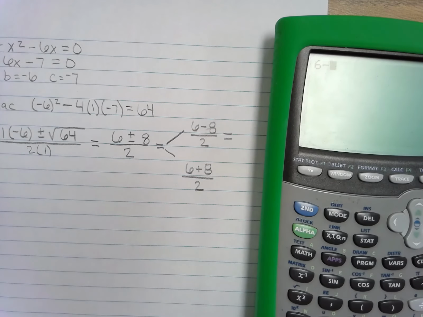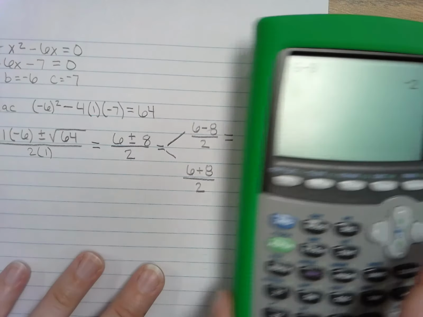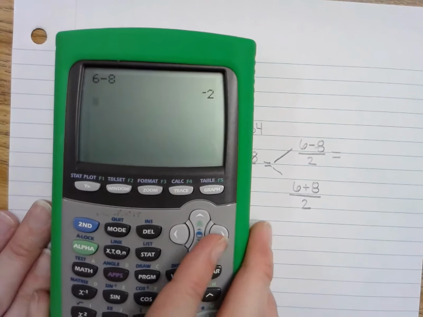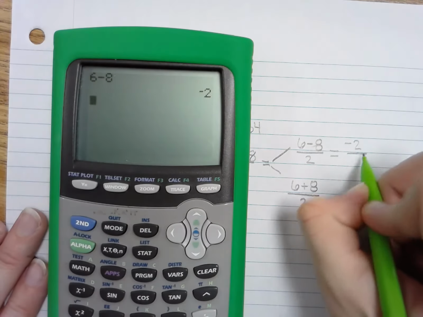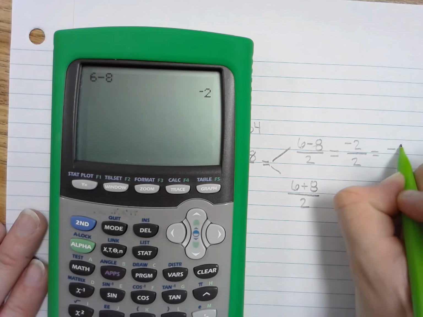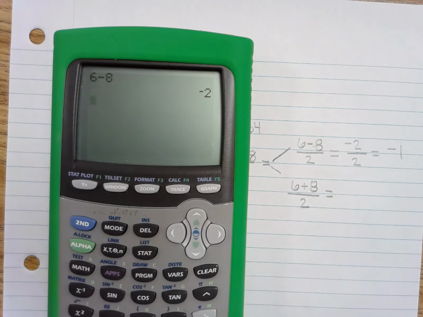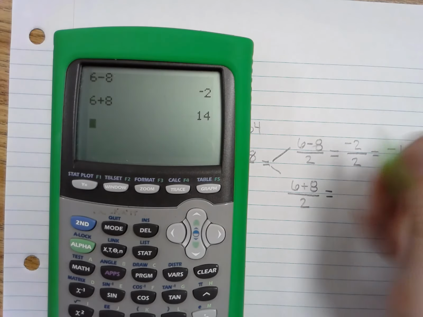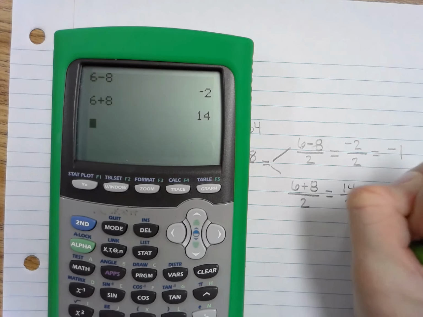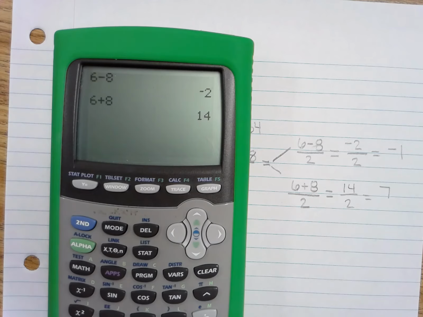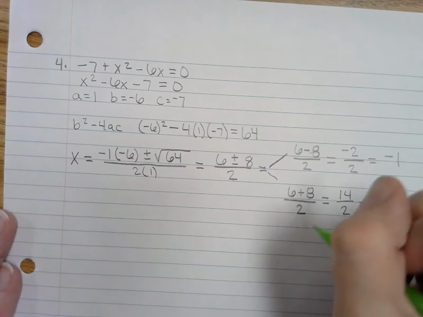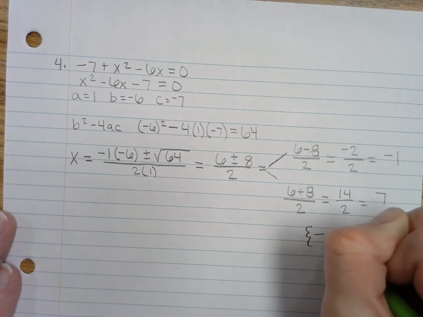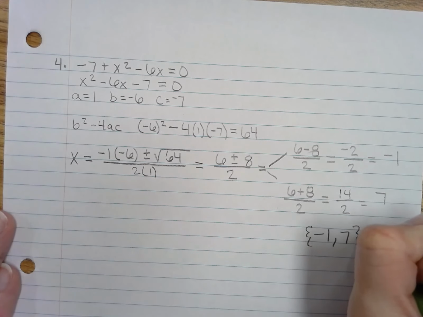So 6 minus 8 gives us a negative 2. We'll divide by 2, gives us negative 1. Then we'll do 6 plus 8, gives us 14. Divide that by 2, we get 7. So our two solutions are negative 1 and 7, least to greatest in our set notation.